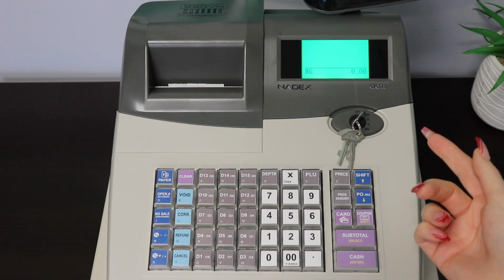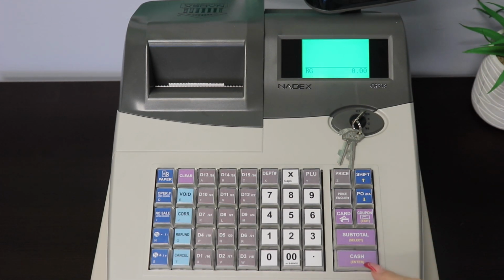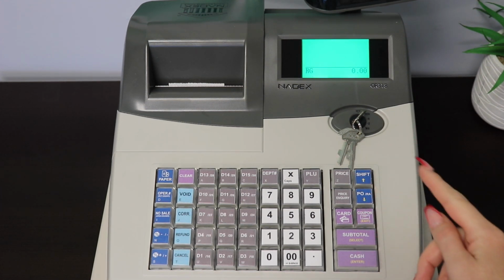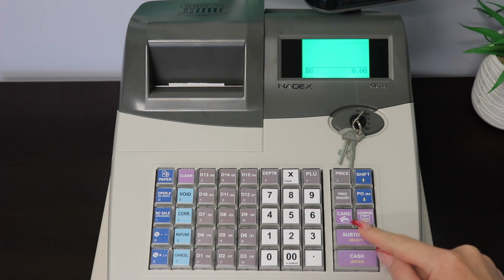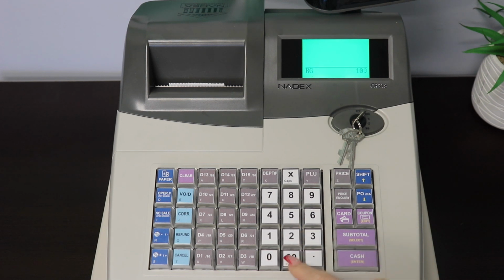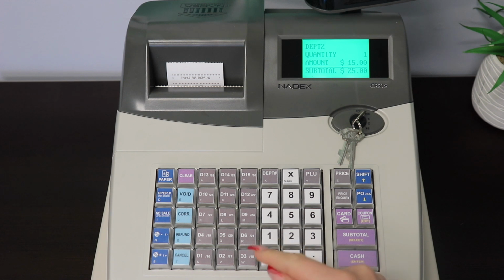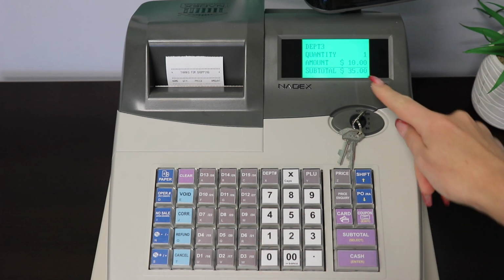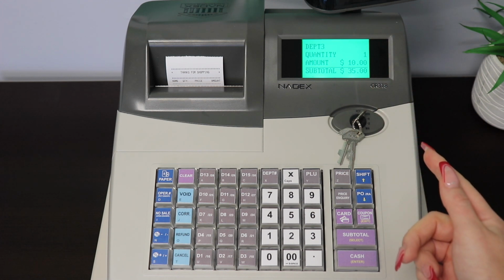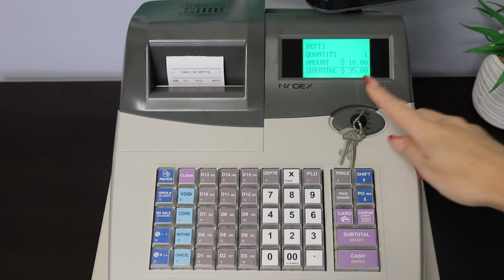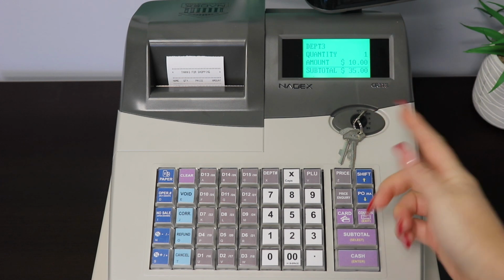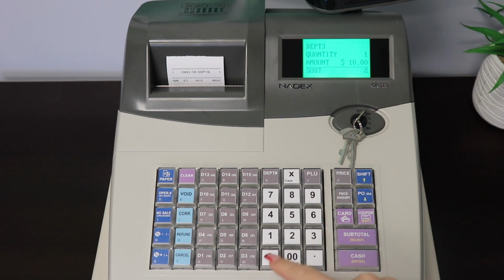Now, let's say we're going to complete a transaction accepting split payment between cash and card. The customer wants to pay some cash before charging the rest on their card. First, we enter the amount of items and their department as usual. The total is $35. And let's say the customer wants to pay 20 cash first. What we're going to do is enter the cash amount followed by the cash button.